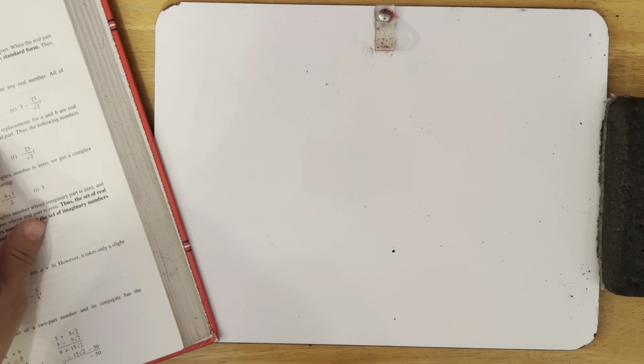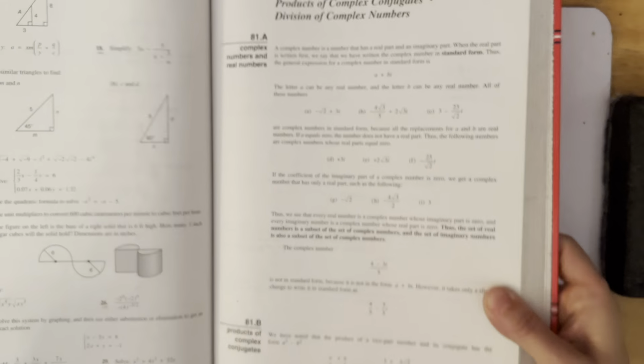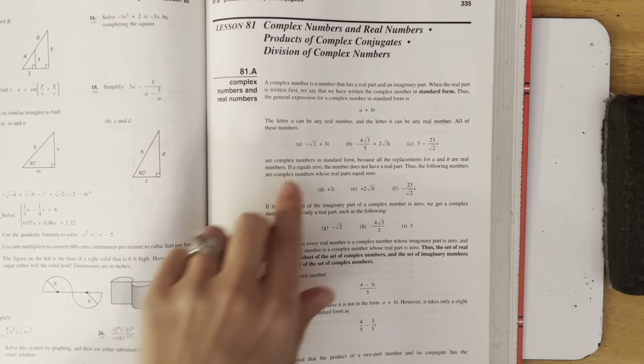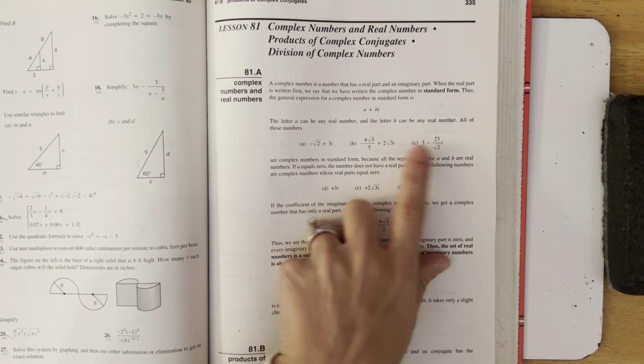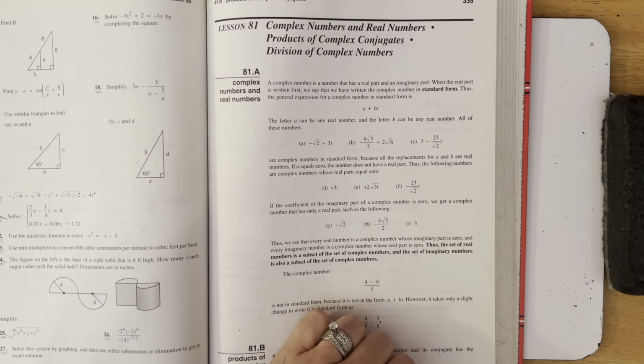On any of these, the imaginary number is written second. Okay.